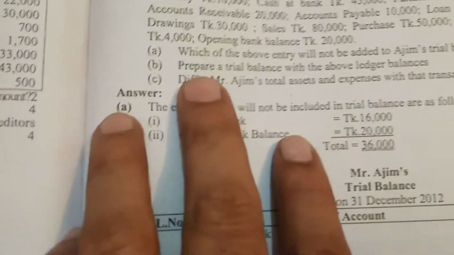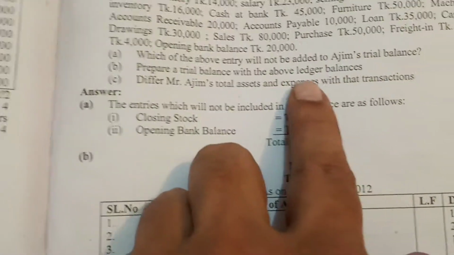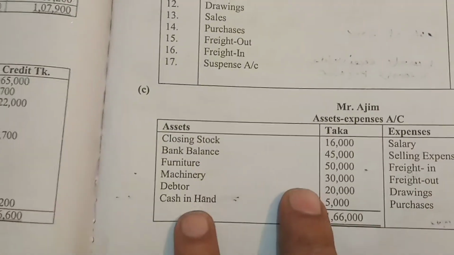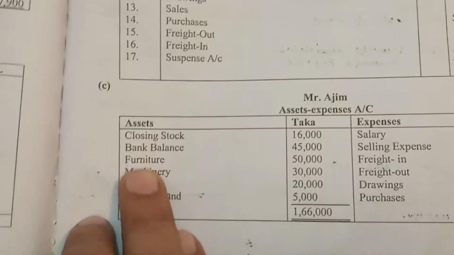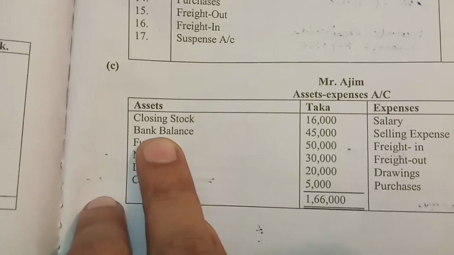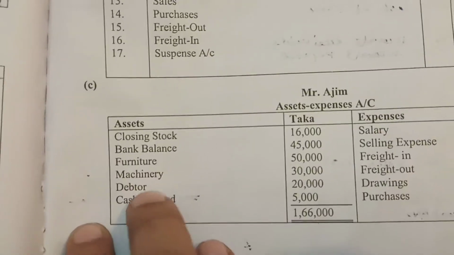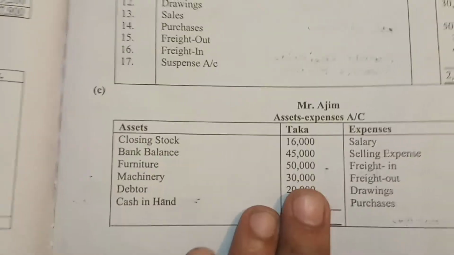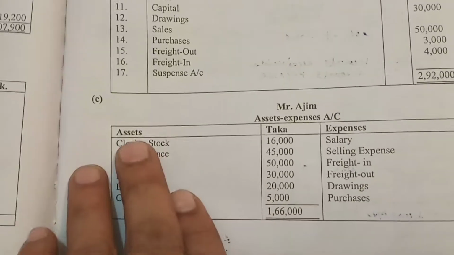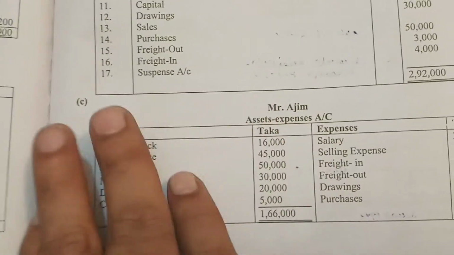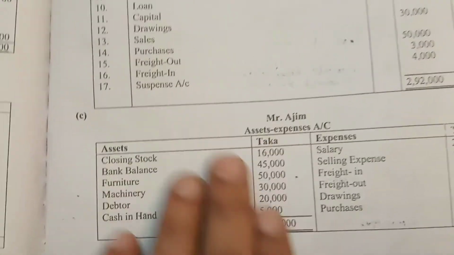Now the next one, the question is for Mr. Ajim's total assets and expenses with that transaction. So what are the total expenses and assets in here? All these are the assets: closing stock, bank balance, furniture, machinery, debtors, cash, and these are his assets. Remember, it's not about the closing stock, it will not be added in here. Closing stock will only not be added in the trial balance.